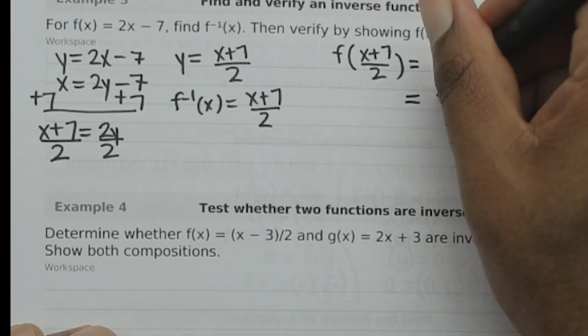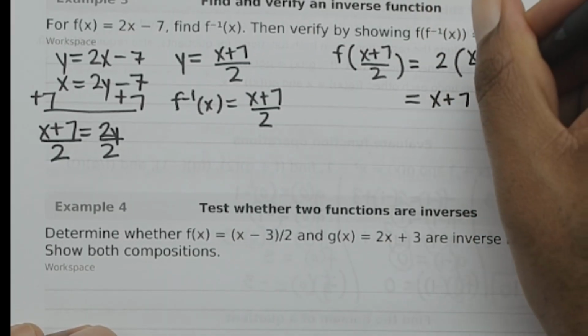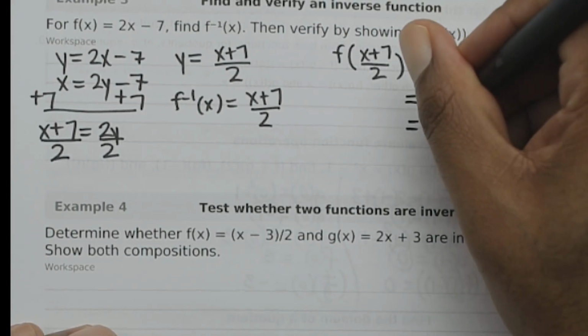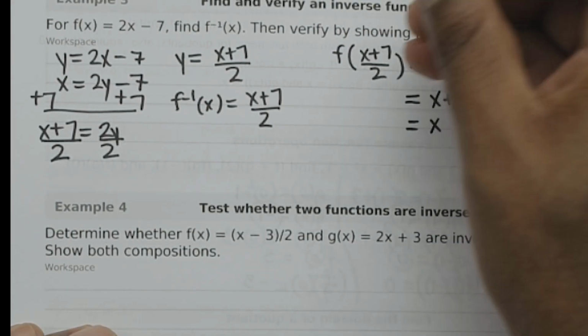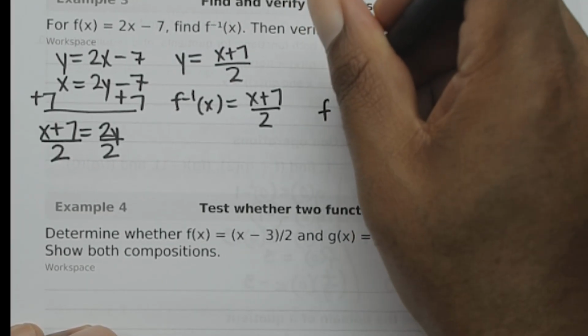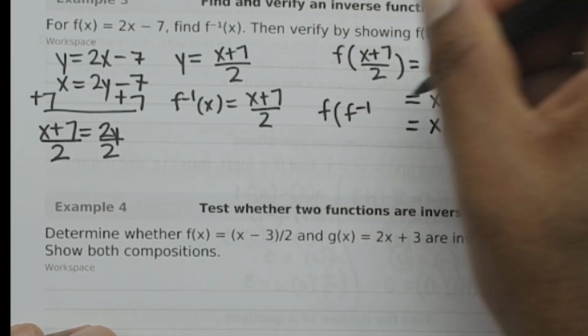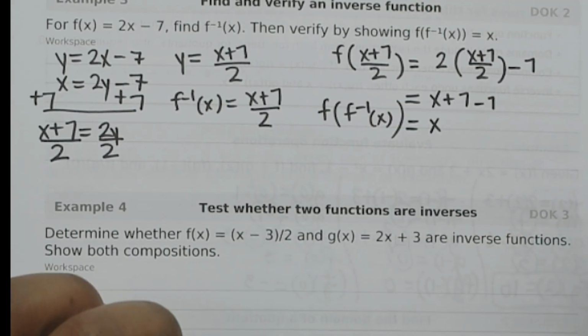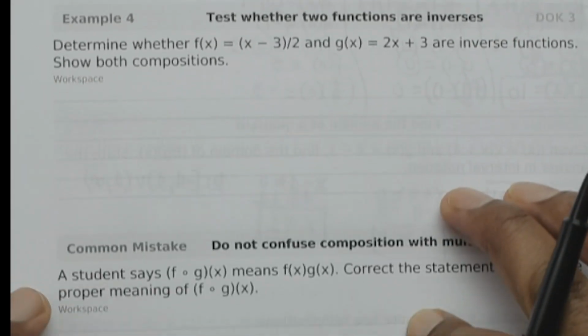This simplifies, so we have x plus 7 minus 7. These cancel off. We have x. So this checks out. Okay, let's continue.